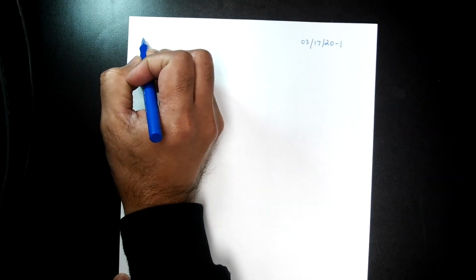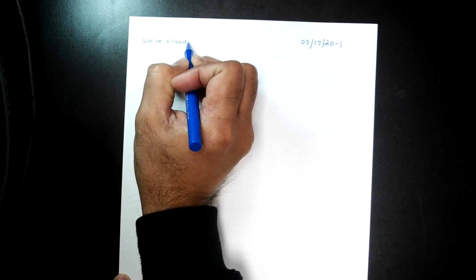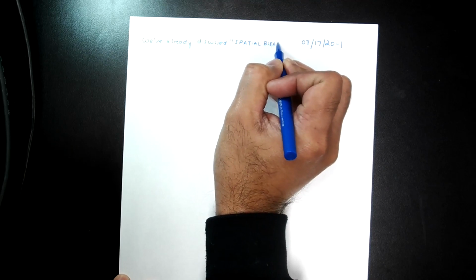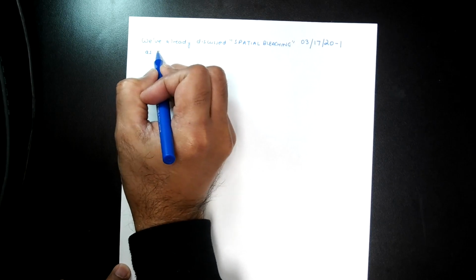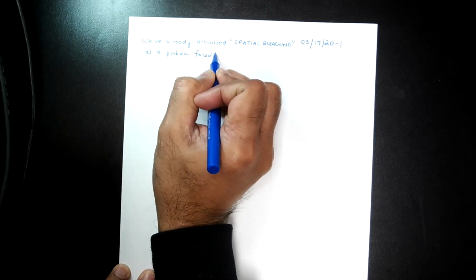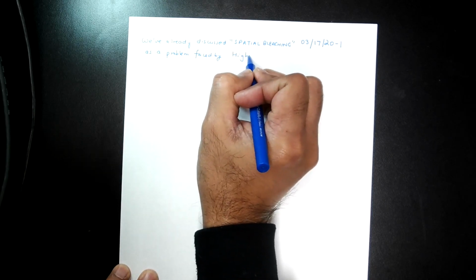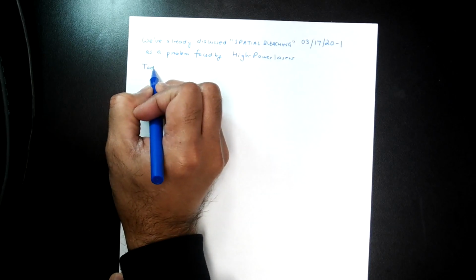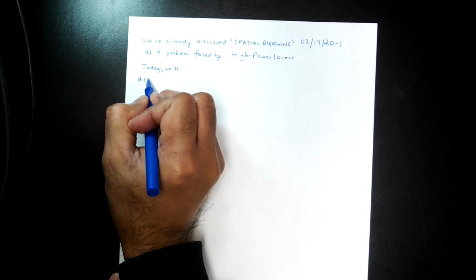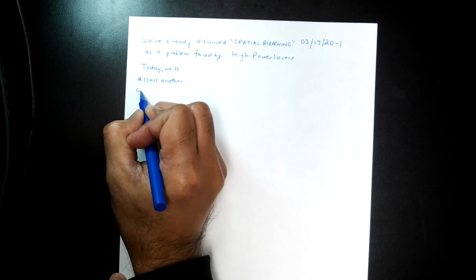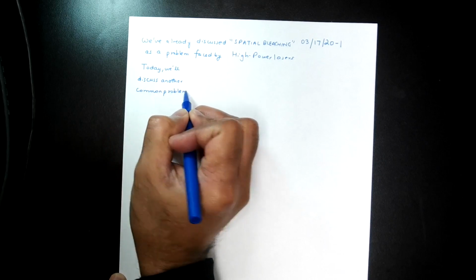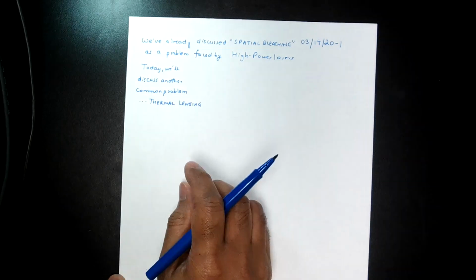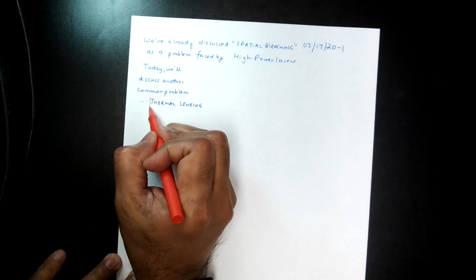So let me just write this, that we've already discussed spatial bleaching as a problem faced by high power lasers, and so today we'll discuss another common problem, and it's called thermal lensing. Okay, so that's the topic for today.